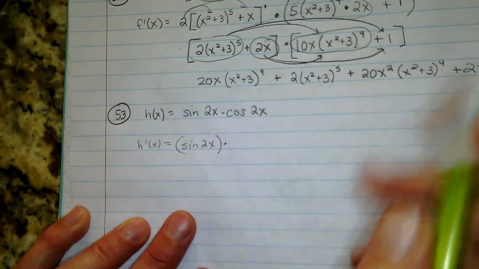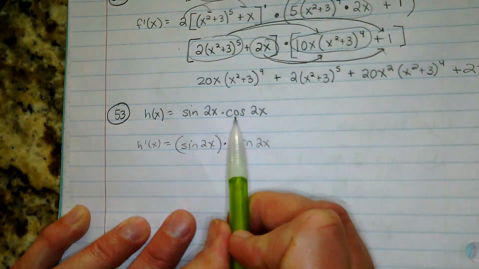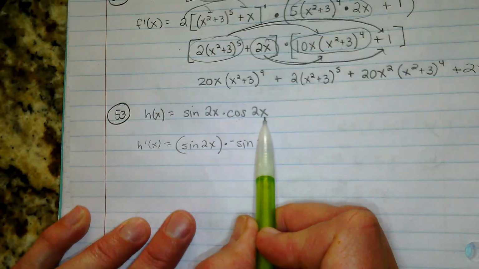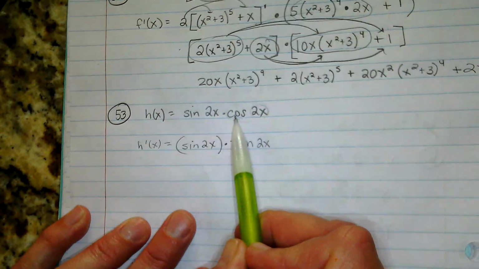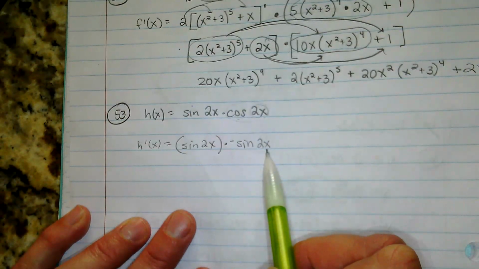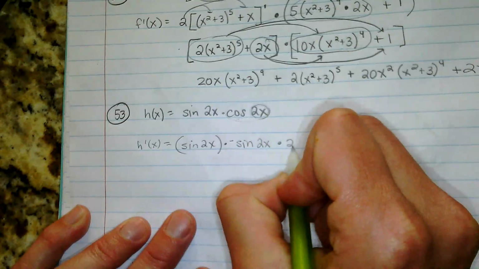Now, the derivative of cosine is negative sine, but it's not just the cosine of x anymore. It's the cosine of 2x, so that calls for the chain rule. So the derivative of cosine is negative sine of that same thing times the derivative of what's inside, and the derivative of 2x is 2.